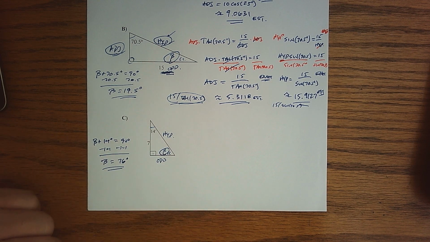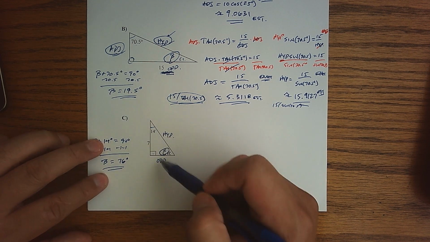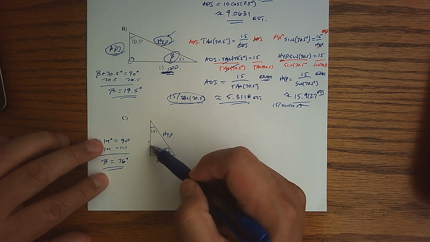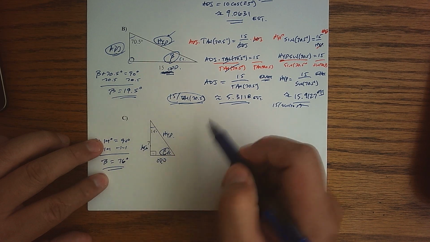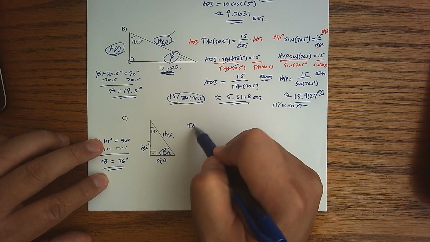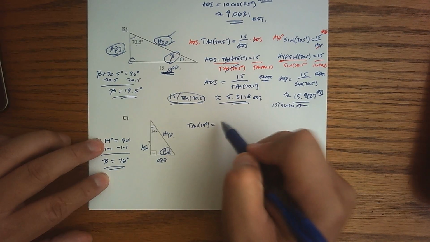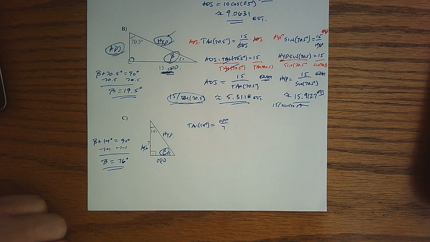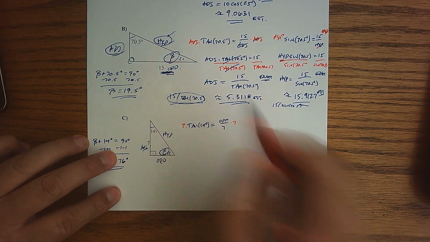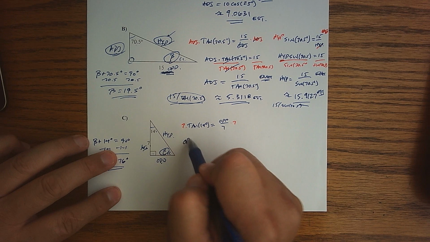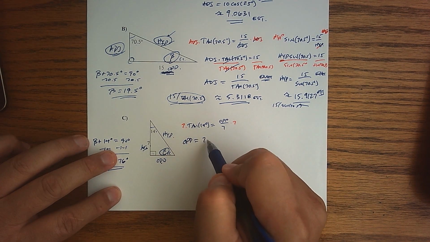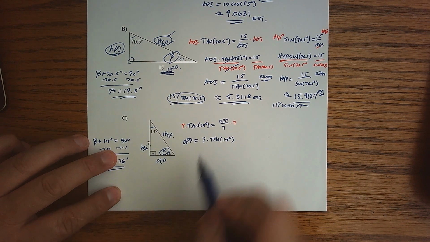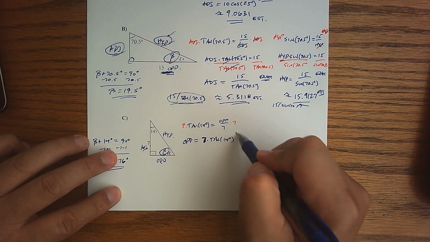All right. So what about the opposite? Well, for the angle that's given, 14, I've got opposite and adjacent, right? That's my adjacent side. So that's tangent. So the tangent of 14 degrees is the opposite over the adjacent, which is 7. So solving for the opposite, I'll multiply both sides by 7. And we basically get our answer. Our opposite is 7 times the tangent of 14 degrees. Right, that's a 7 right there. So again, this is an exact answer.